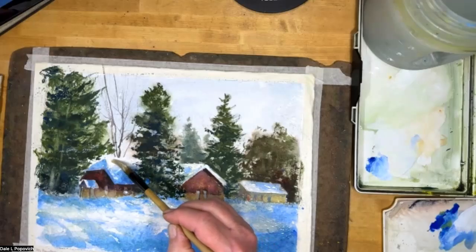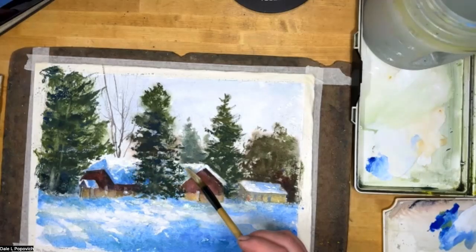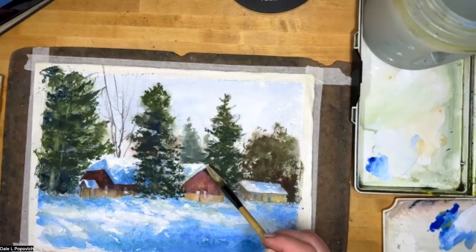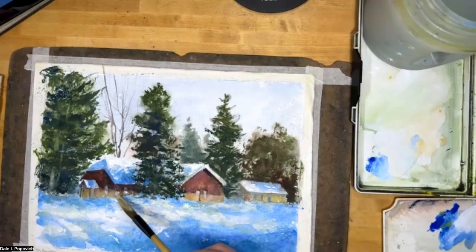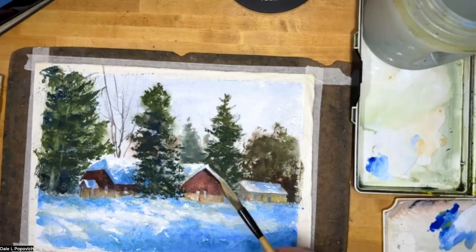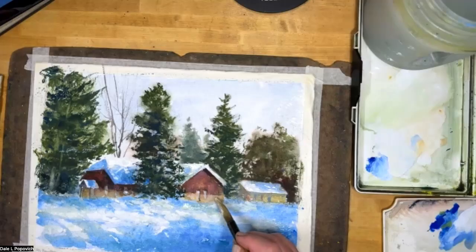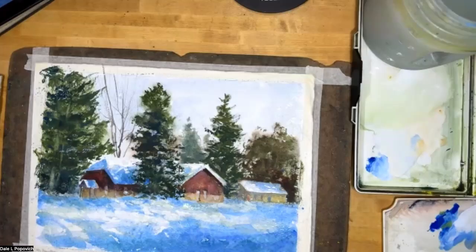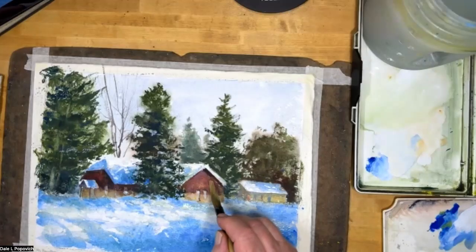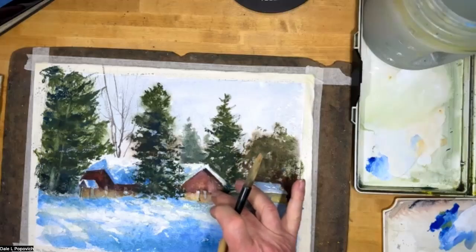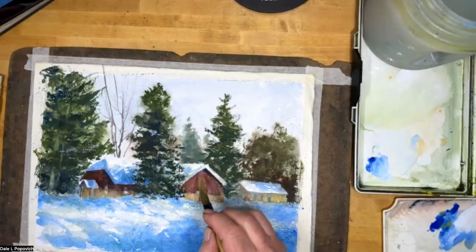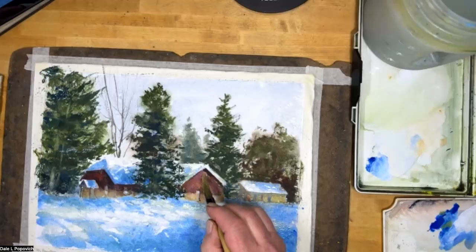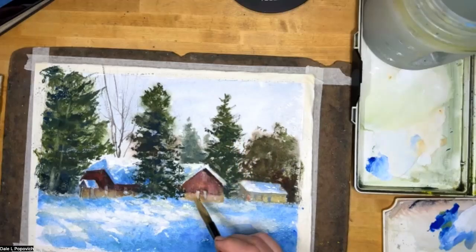Going to do the same thing up here with just a little bit of that color. And a little bit up into the eaves up here, just to give that front a little bit more light.